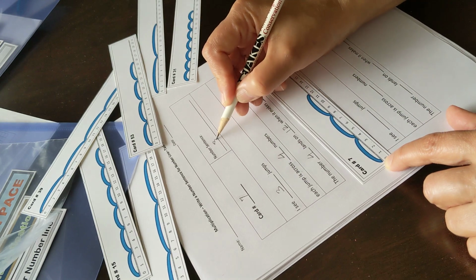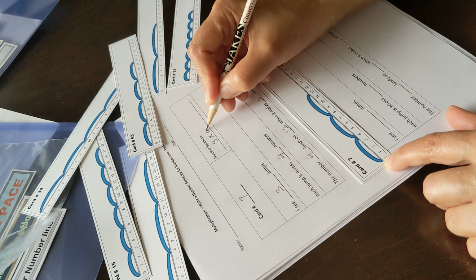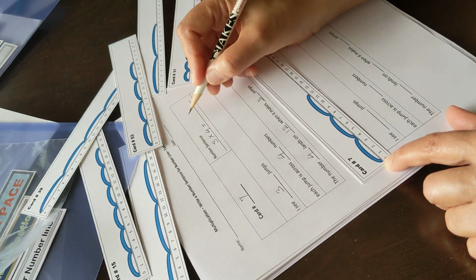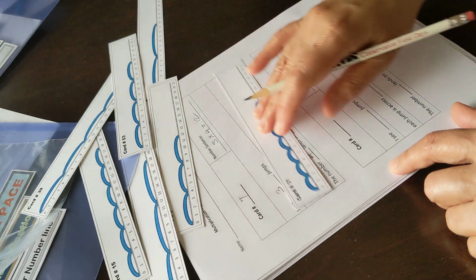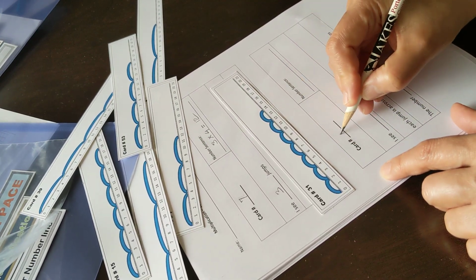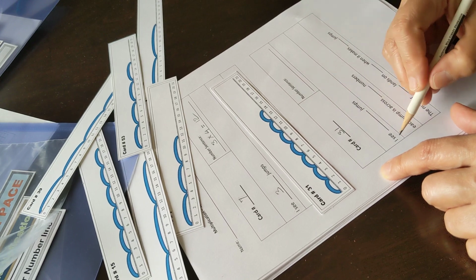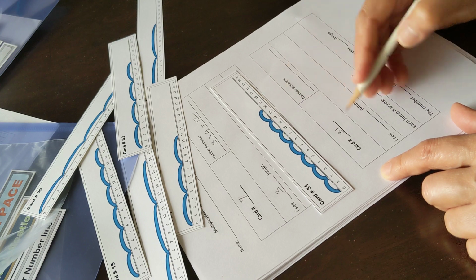3 jumps times 4 equals 12. Let's get another card. Card number 31. I see 1, 2, 3, 4, 5, 6, 7 jumps.